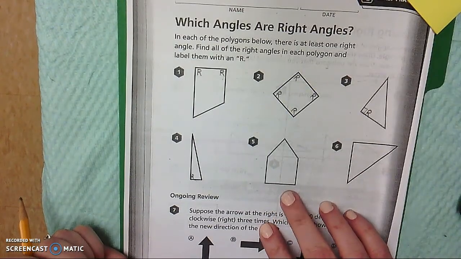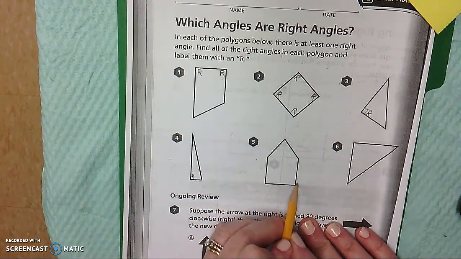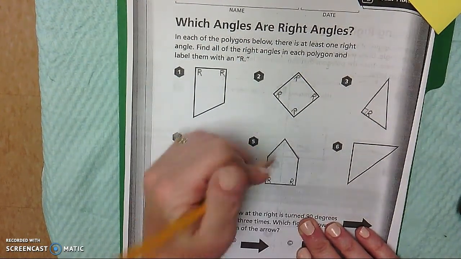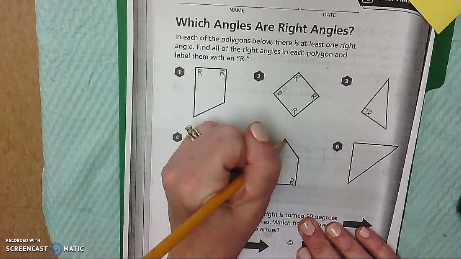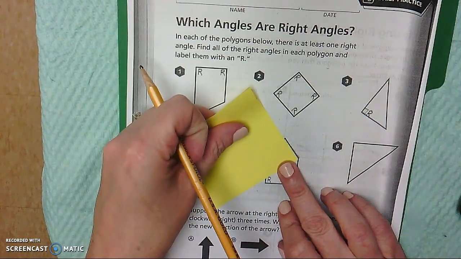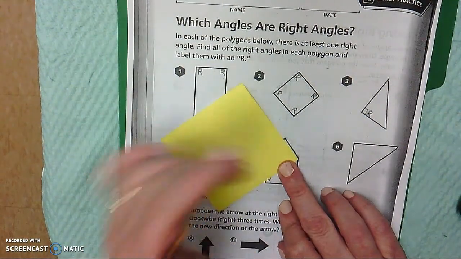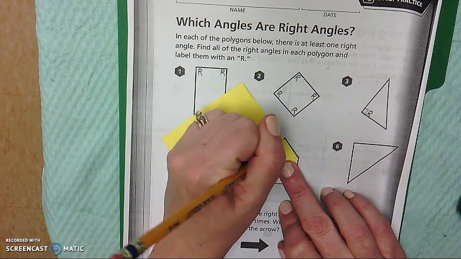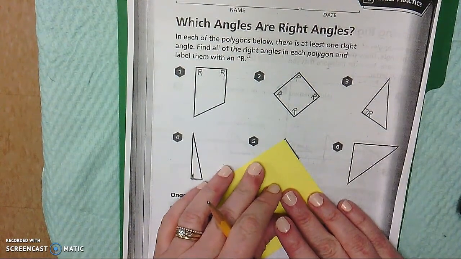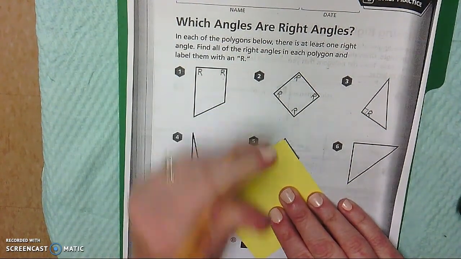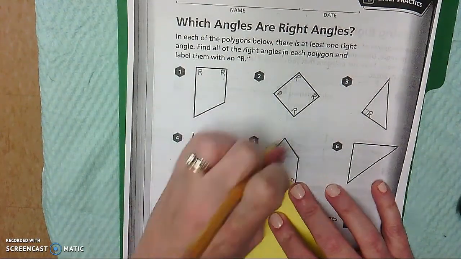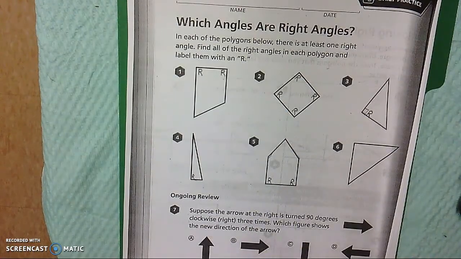Okay, let's look at number 5. I can already say right here and right here are right angles. And I can see that this is an obtuse and this is an obtuse, but what about that one? So let's do the test of the paper. I line it up on that line, and if it is a right angle, then the other line should go straight down. We'll do it like this so you can see a little bit better. Here we go. The other line should be right here. Let's look. No, it goes further down. So for number 5, there are only 2 right angles.